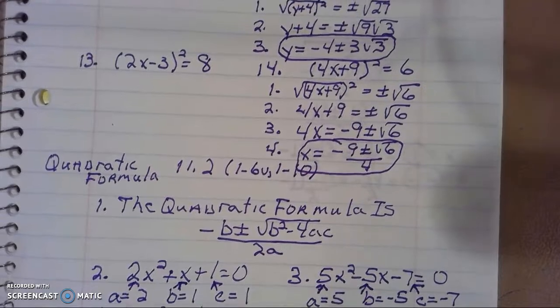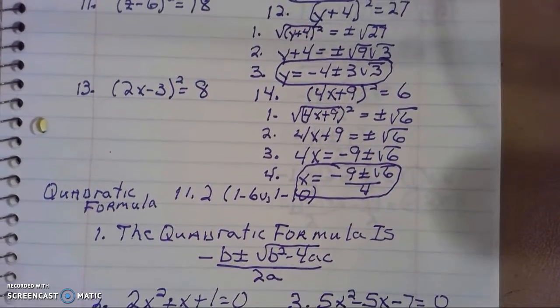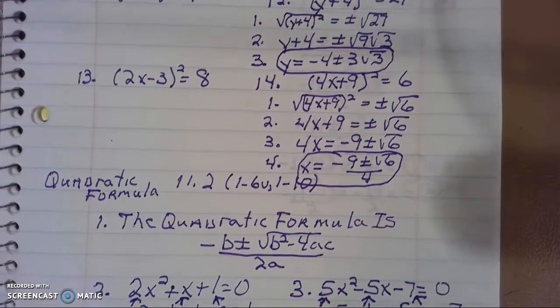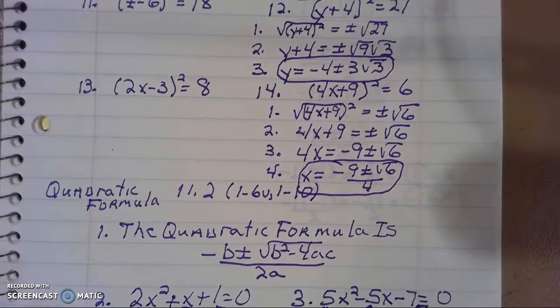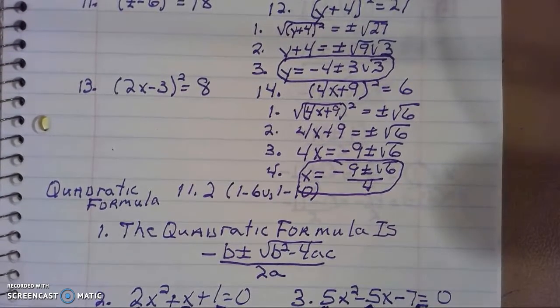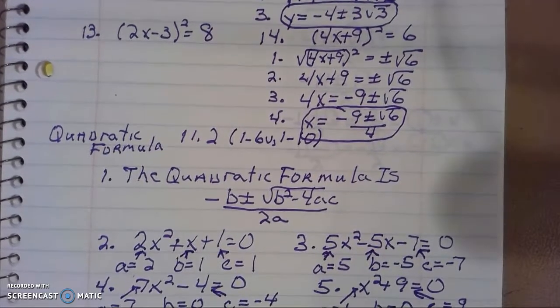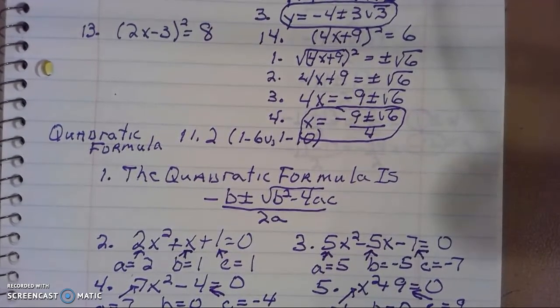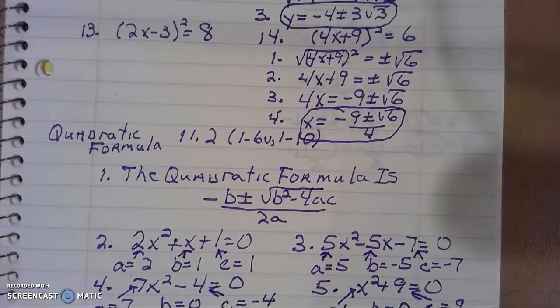Then we start working with the quadratic formula, and this is for quadratic equations, meaning they have a squared in them. Number 1, this is the quadratic formula, as I've written there. Number 2, 2x squared plus 1x plus 1 equals 0. The 2 is our a that will go in the quadratic formula. The number next to the x, the 1, is the b that goes in the quadratic formula. The other one, the plus 1, is our c.